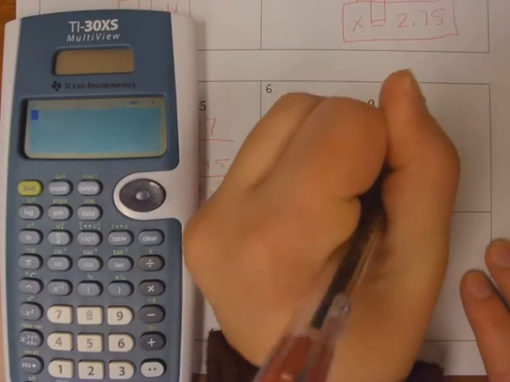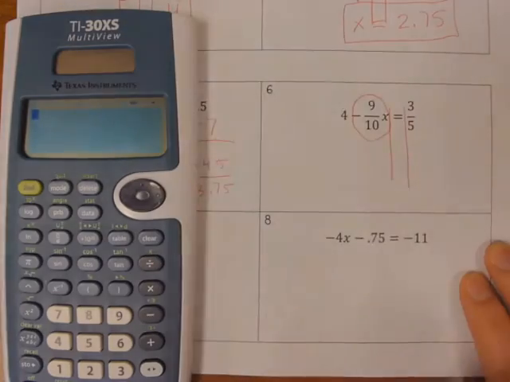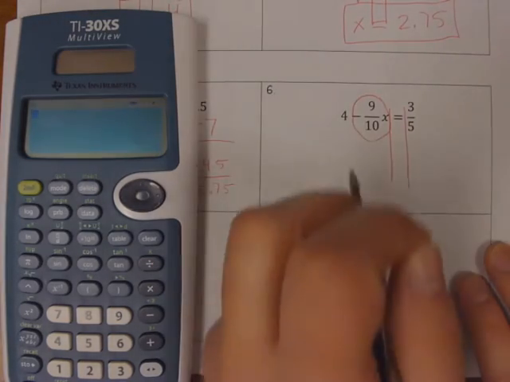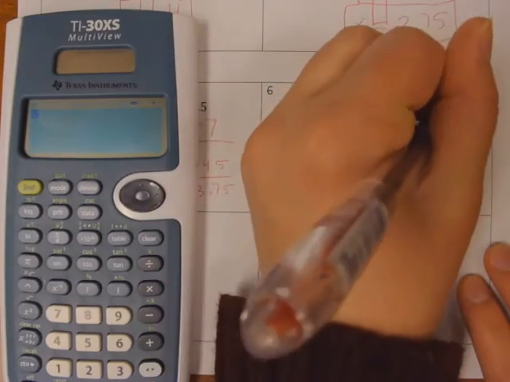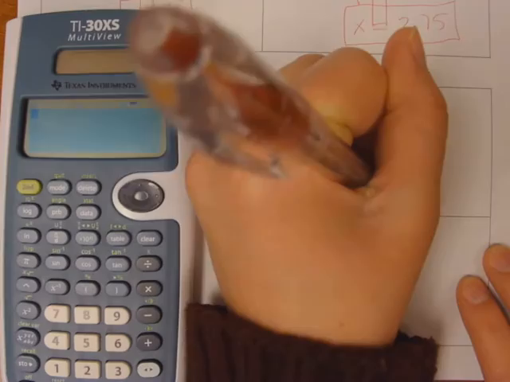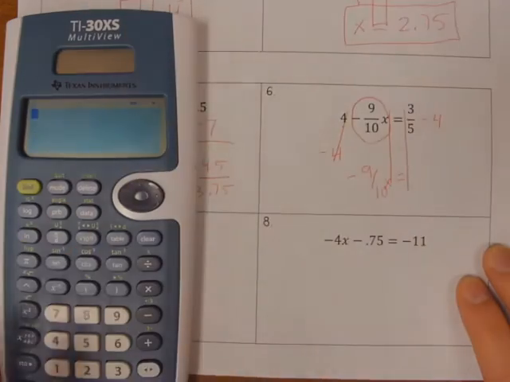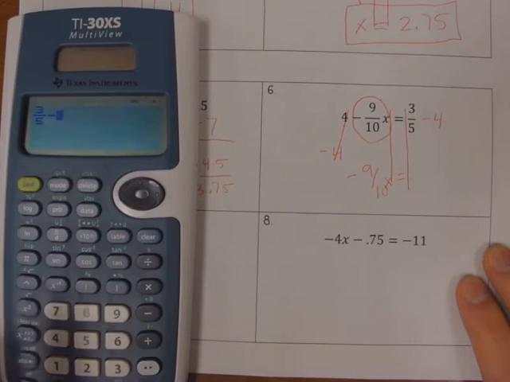Okay, next one. Railroad track, circle your variable, also that negative. Don't forget that negative. Now I have this positive 4, so I'm going to subtract 4. And I have negative 9/10 x equals 3/5 minus 4.